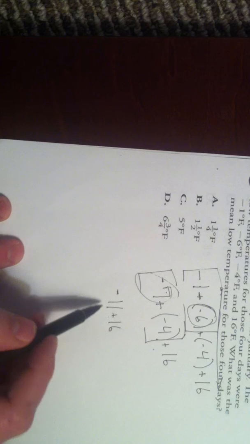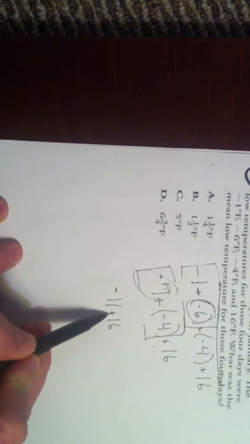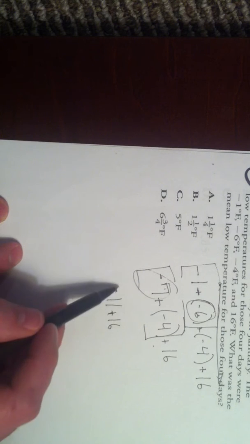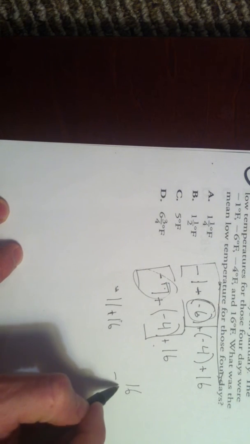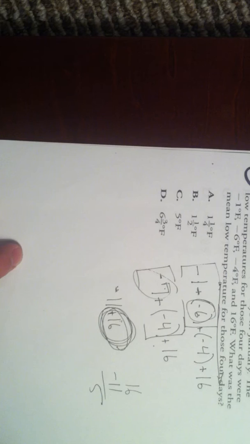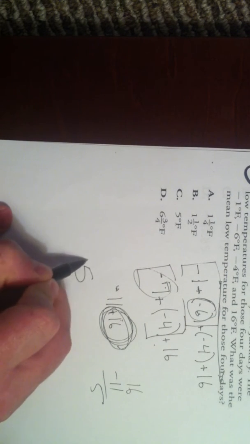Now we're just left with this. We're still doing addition. Same signs, add and keep. Different signs, we're going to subtract. We have a negative and a positive here. So 16 minus 11 is 5. Take the sign of the furthest number. In this case, it's positive 16. So we have an answer of positive 5.